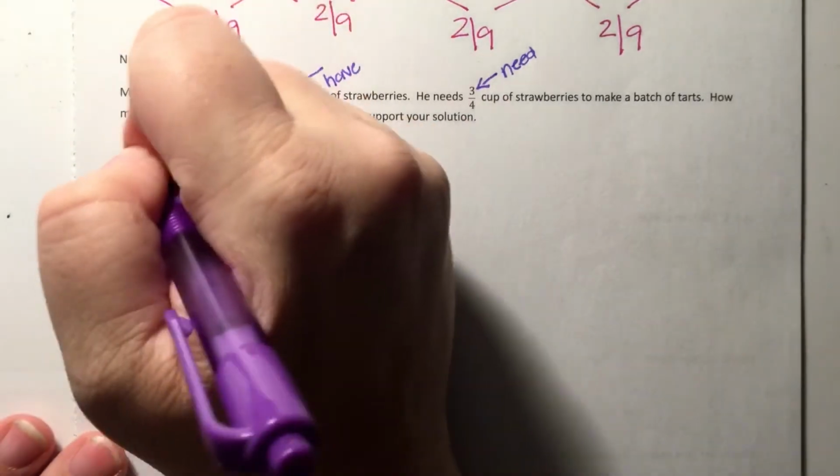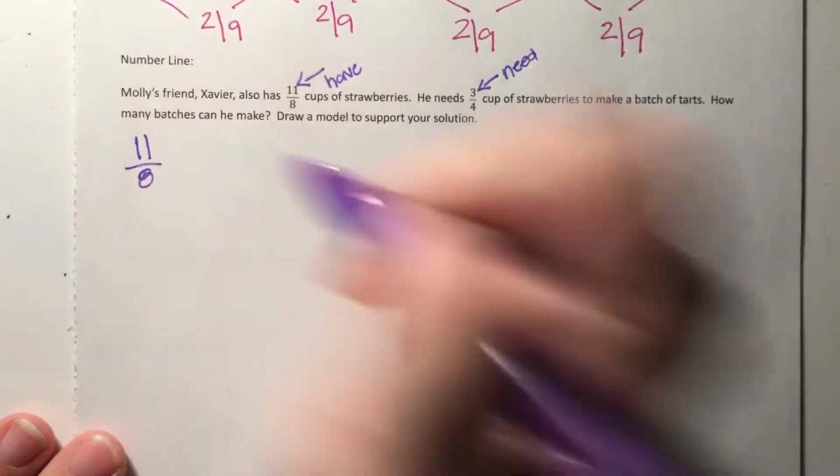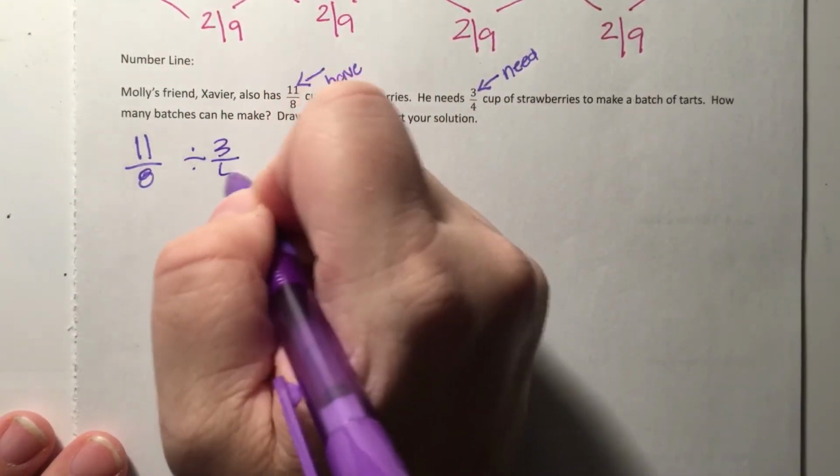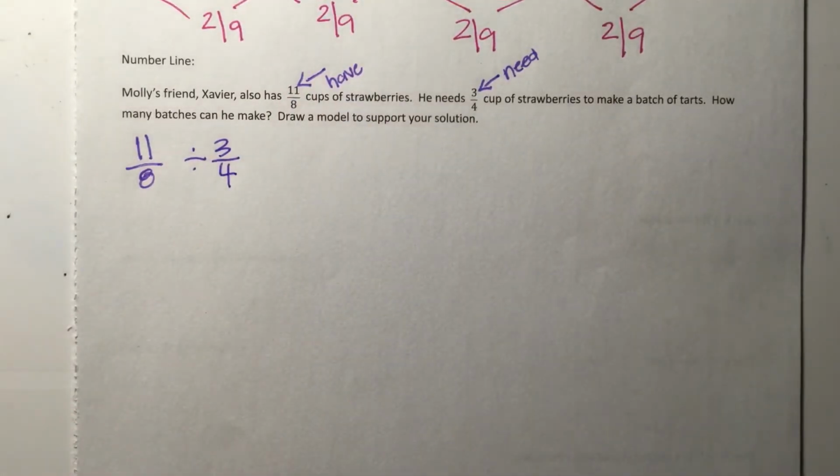So first we have 11/8, right? And we're dividing it into 3/4. So they're asking us, out of my 11/8, how many times can I have 3/4? How many times does it make 3/4, okay? So, guys, 8 and 4, are they the same? I don't think so, okay? So let's do our method, okay?